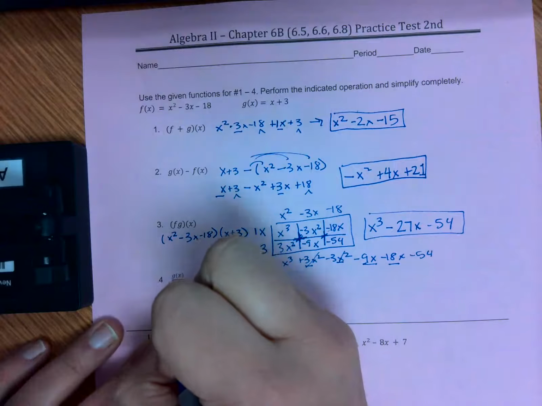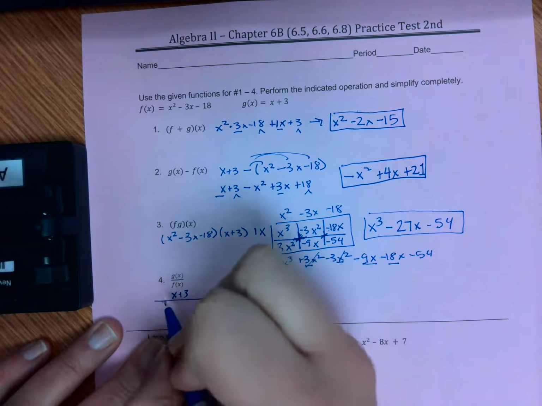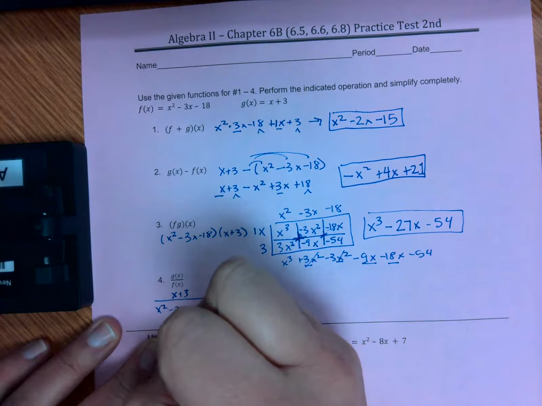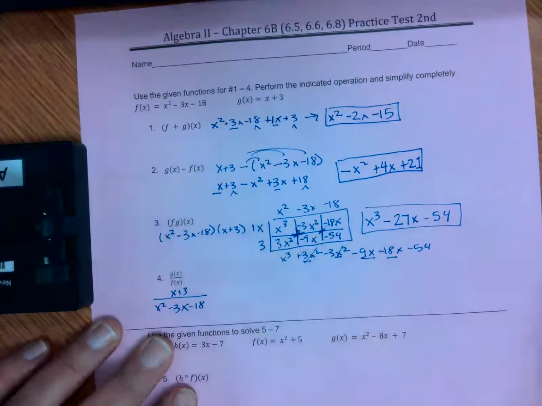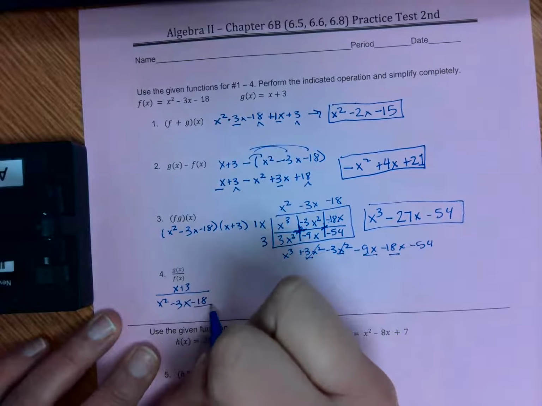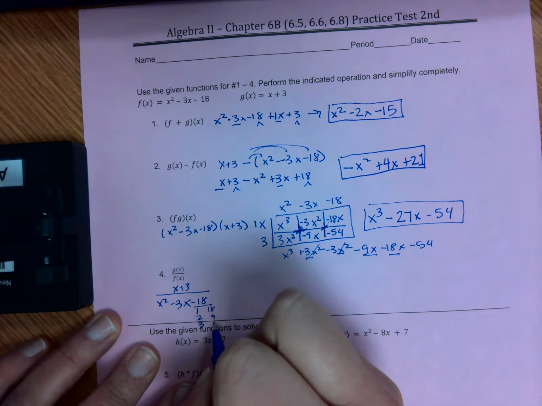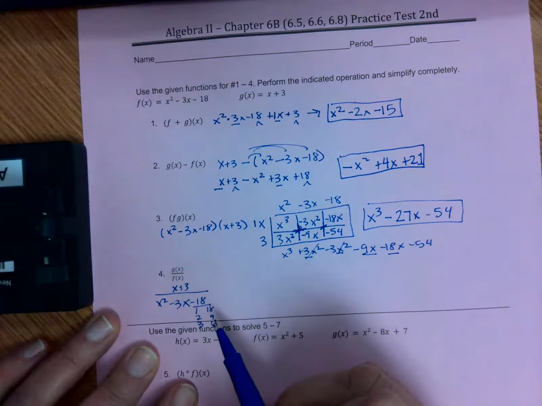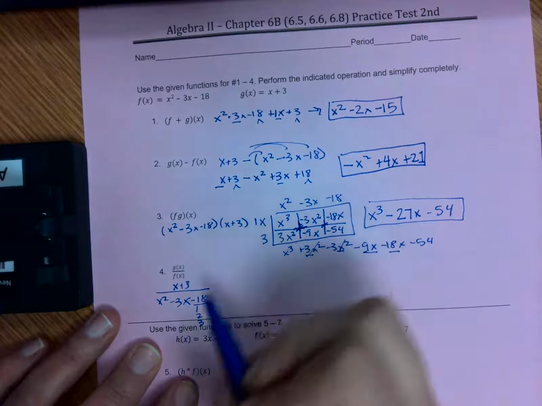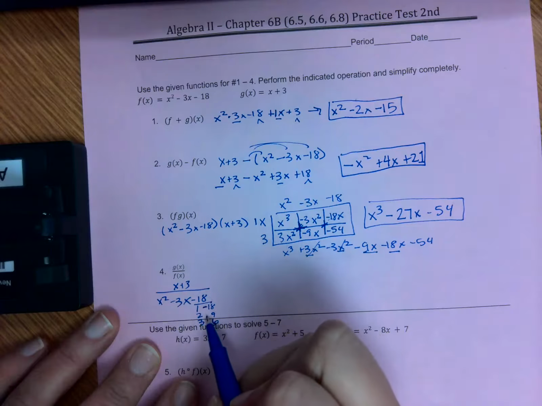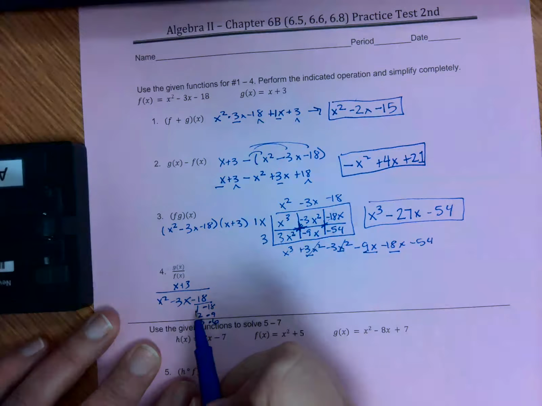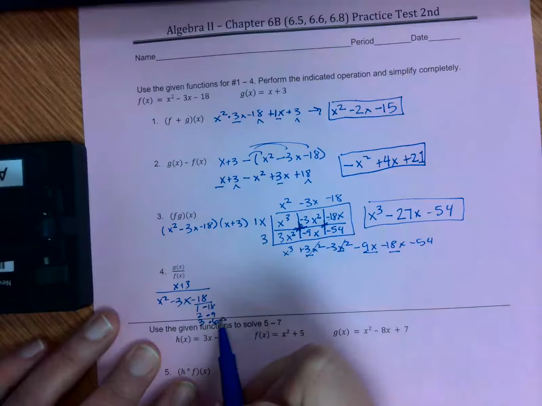Dividing. Here we have x plus 3 on top, divided by x squared minus 3x minus 18. I have to factor this. Numbers that multiply to get 18, that add together to get negative 3. One of these has to be negative. Because I'm adding to get a negative, I'm putting a negative with the larger number. So nope, does not add to get negative 3. Nope. Yep, this one does.